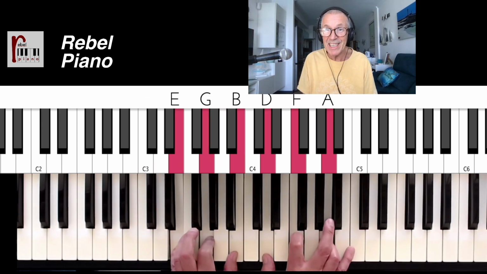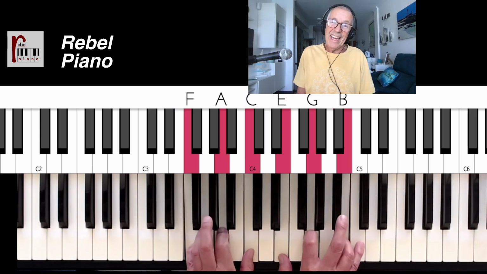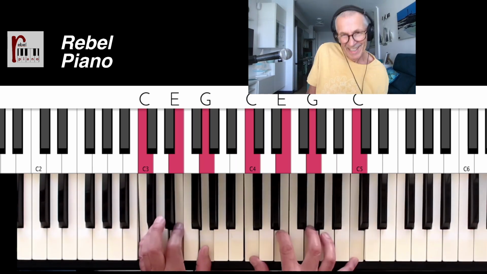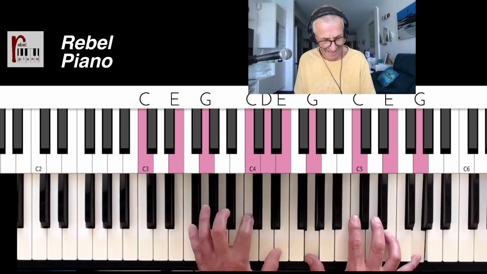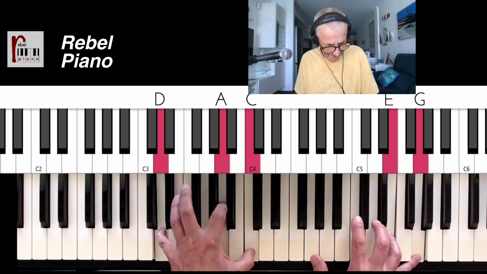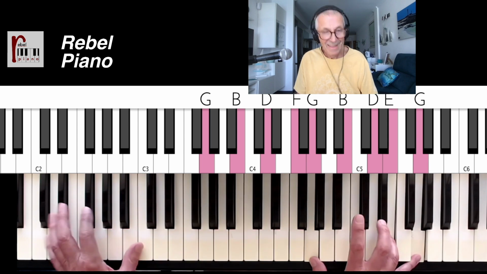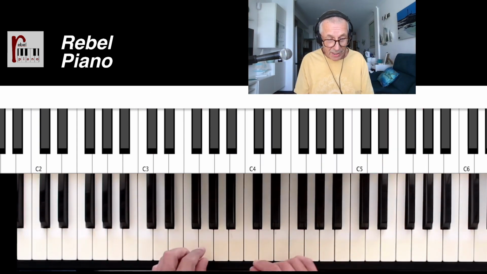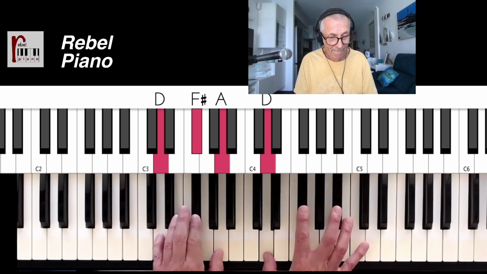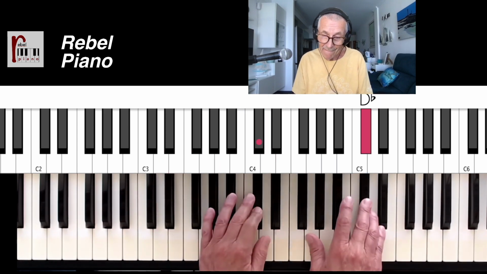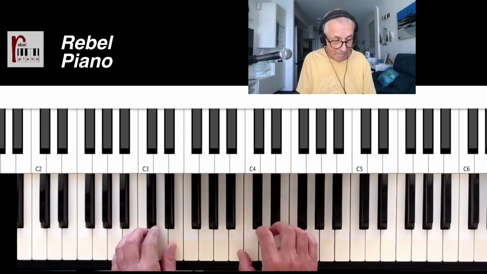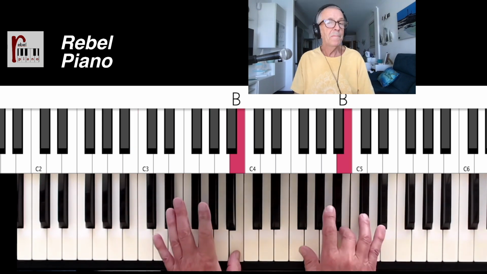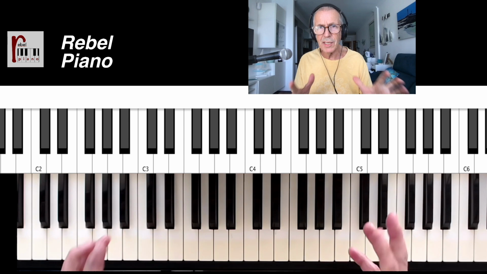Oh, I've gone slightly wrong. It still sounds beautiful. It's the same key, the same notes. So, think about that. It works in any key. And then you go to the minor, 3 semitones down. Mess around with that. It's such good fun.